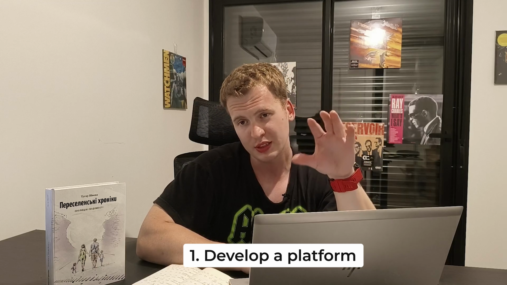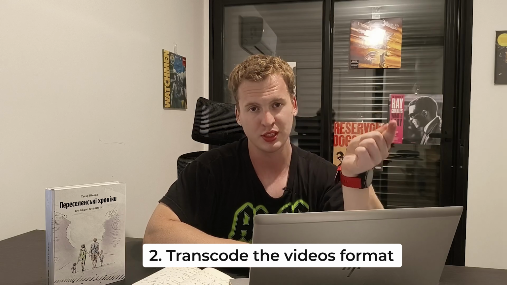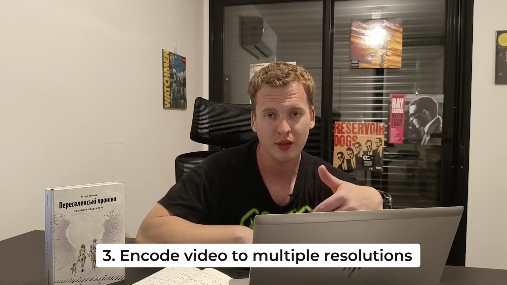So what are our next steps? The first one is to develop a platform where we will allow users to upload only videos that can be played in browsers with no transcoding. The medium mode is to transcode videos from unsupported containers and codecs to something supported by browsers. For example, encode AVI or MKV to something like WebM.